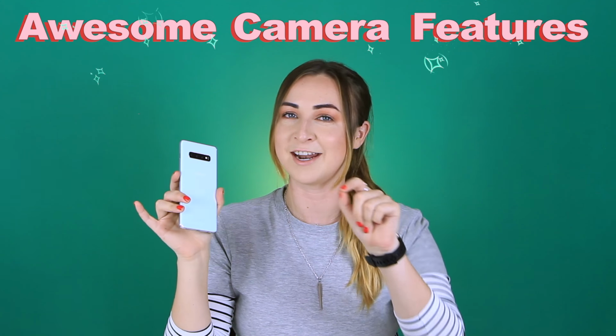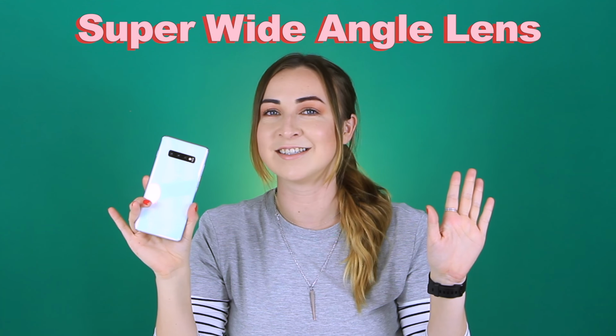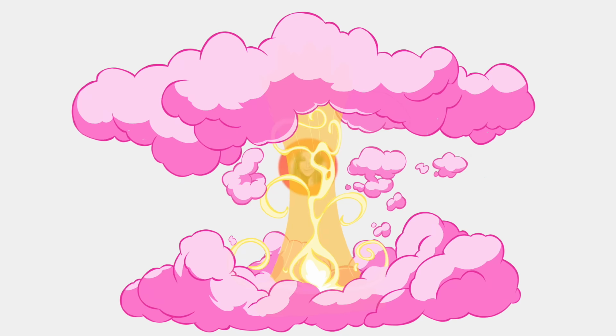Guys, the Samsung Galaxy S10 Plus has some really awesome camera features that I want to show you. I'm talking 5 cameras, more megapixels, 4K video, Instagram mode, super wide angle lens. Damn! I'm excited. Let's get into this.